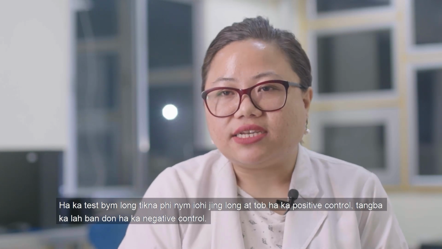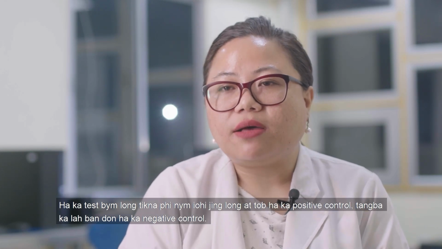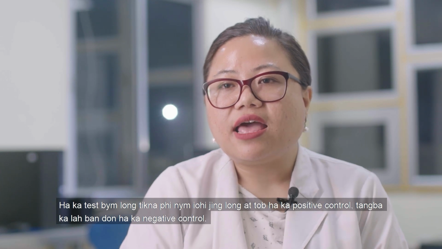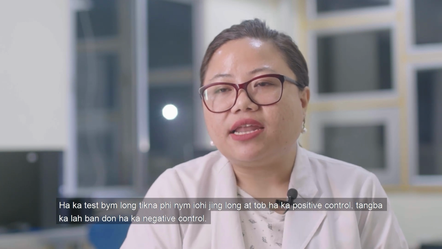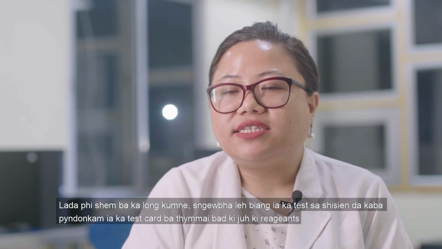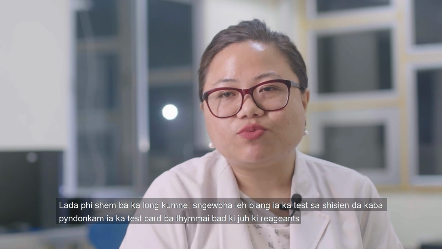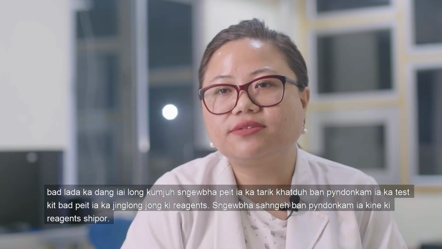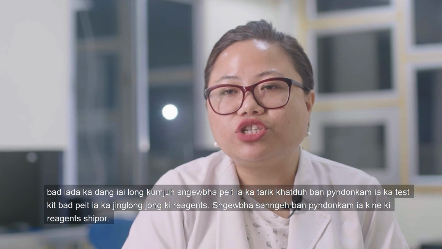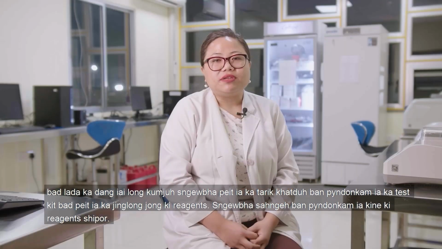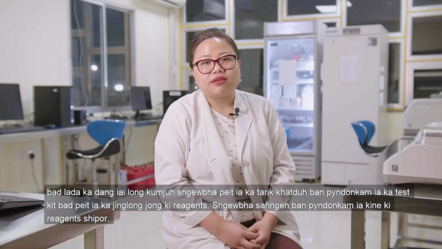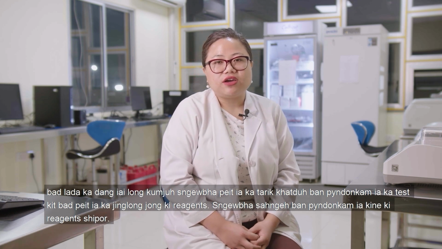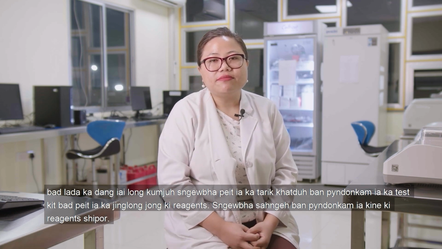In an invalid test, there will be no clumping in the positive control and there might be clumping in the negative control. If an invalid test is seen, please repeat the test once again using a new test card, using the same reagents. And if it continues to show an invalid test, please check the expiry date of your kit box and check the integrity of the reagents. In the meantime, please stop using the reagent.